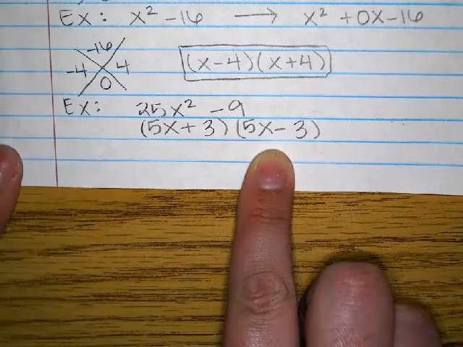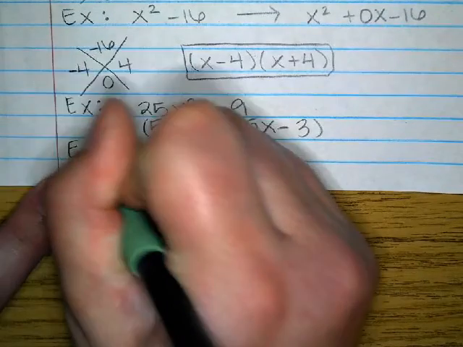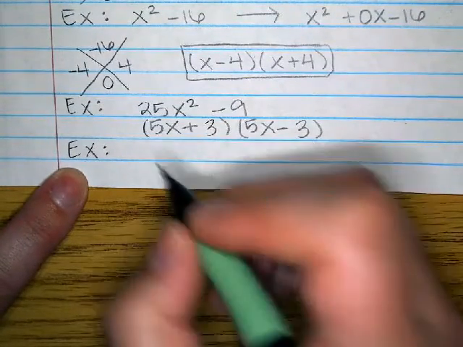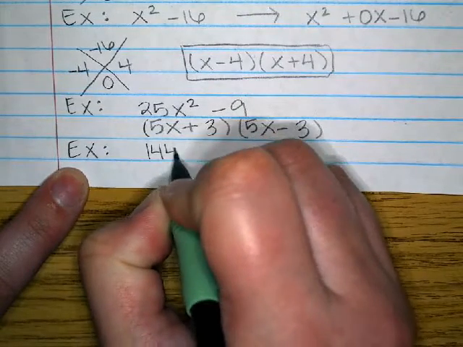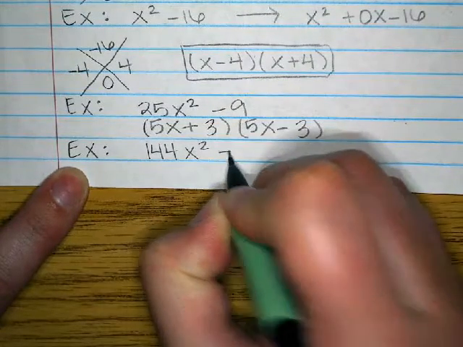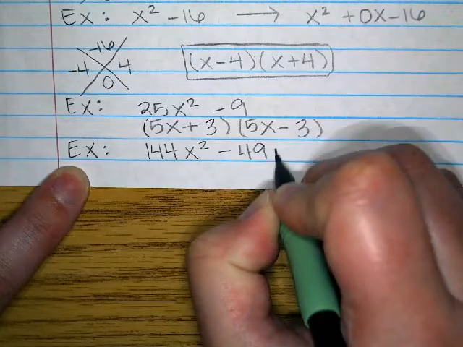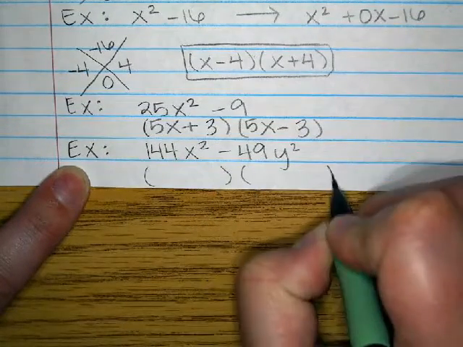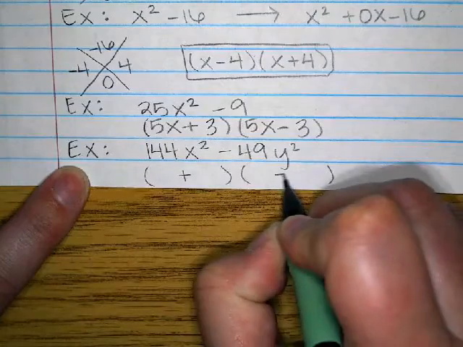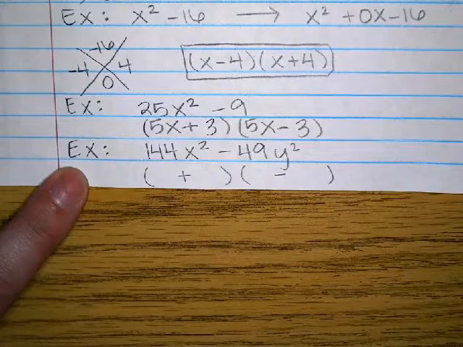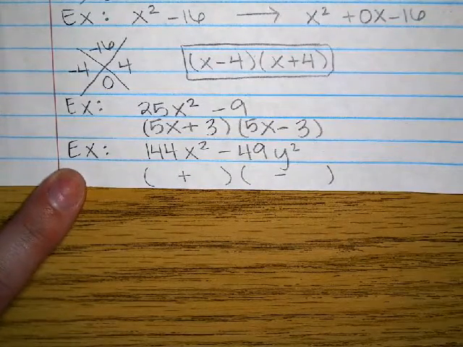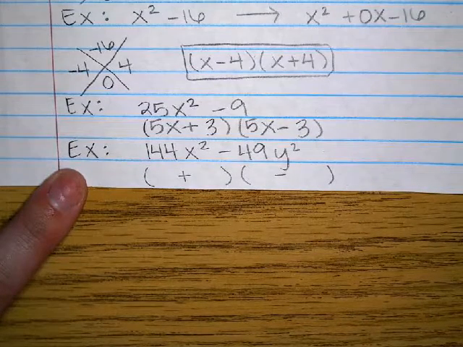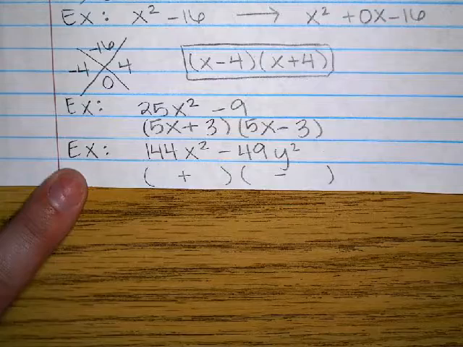Okay, let's do 144x squared minus 49y squared. We're going to have two sets of parentheses, one with a plus, one with a minus. The first spot has 144x squared.